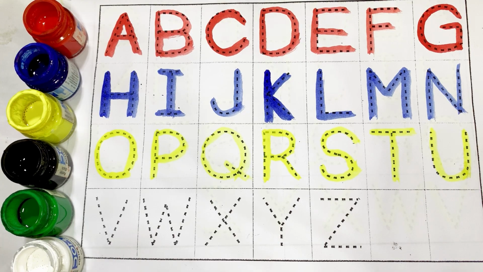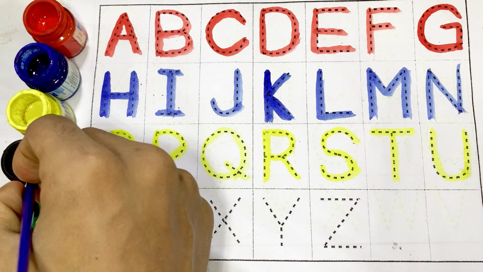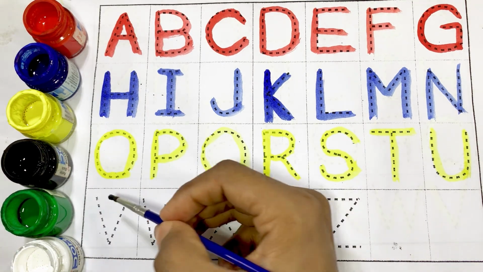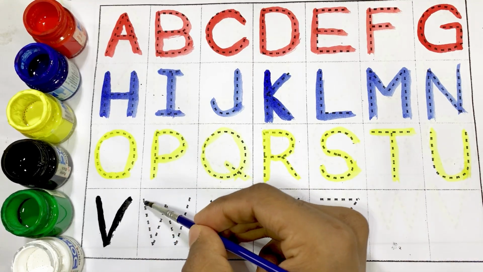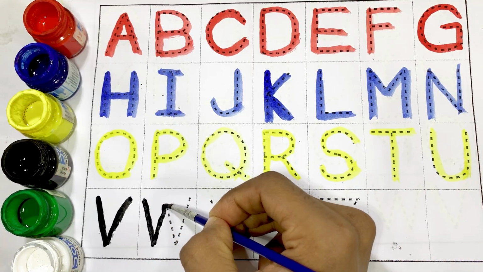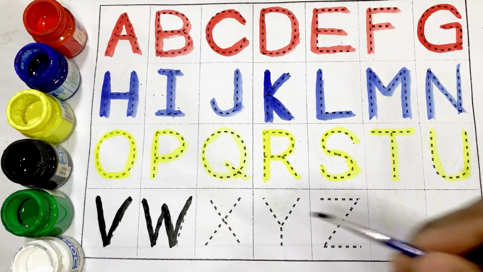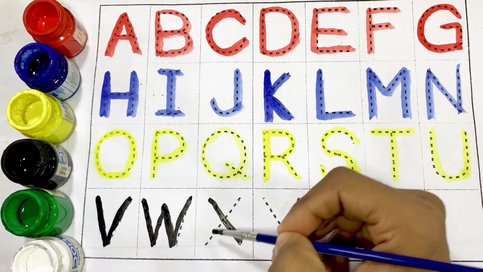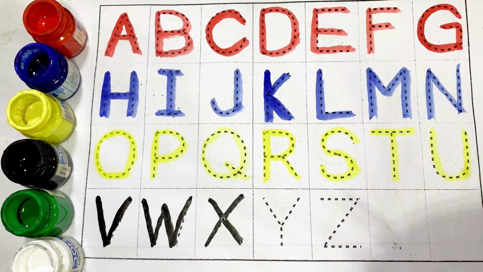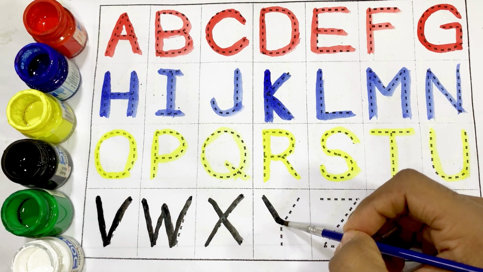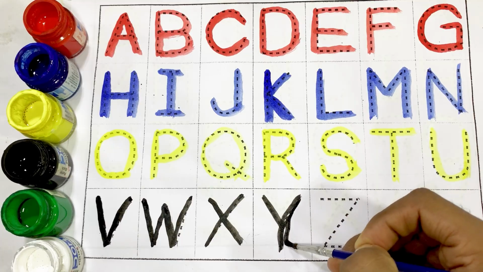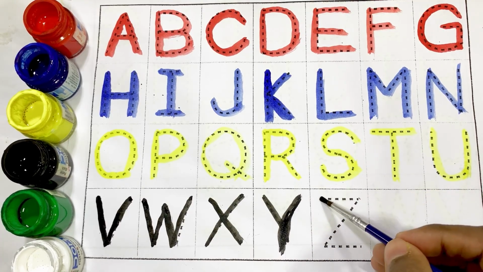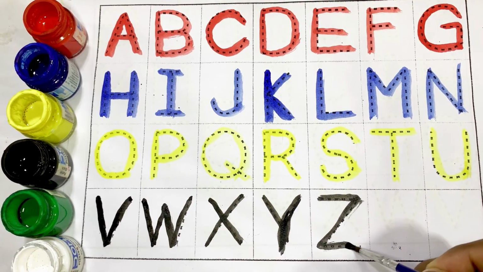Kids, now write V. The alphabets of V, and you use black color. This is V. V for van. This is W. W for wallet. This is X. X for telephone. This is Y. Y for yo-yo. This is Z. Z for zebra.